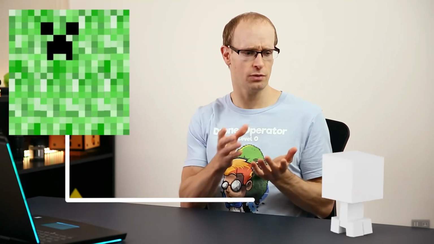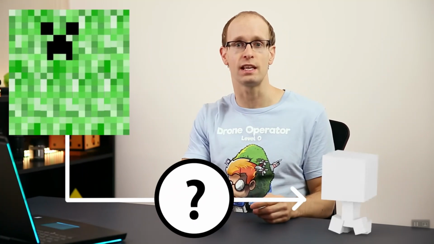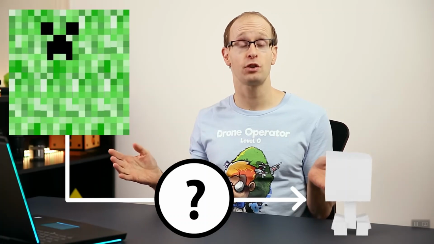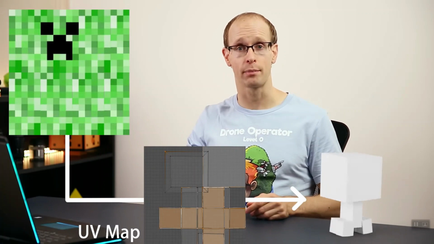Three-dimensional. However, image textures are flat. There are only two dimensions. So how do we tell Blender how this 2D image texture is going to fit and stretch over this 3D model? For that, we have to create something called a UV map.